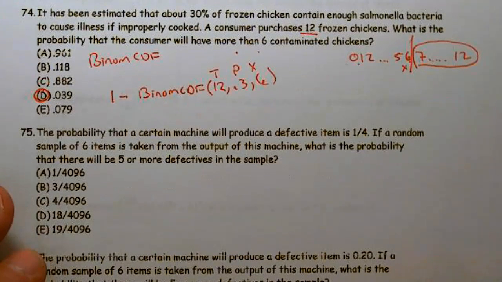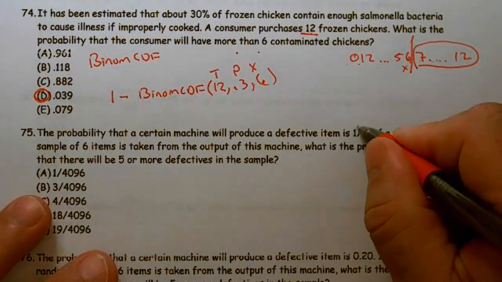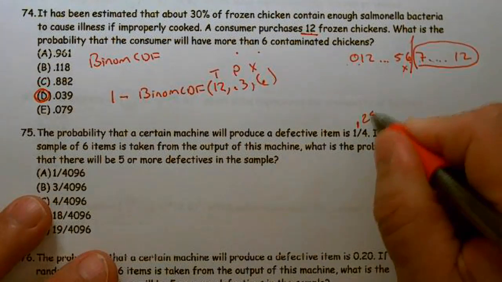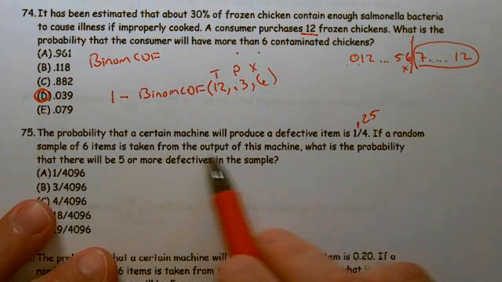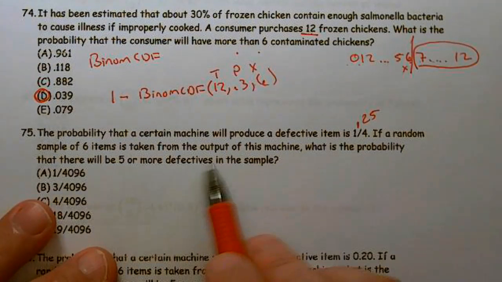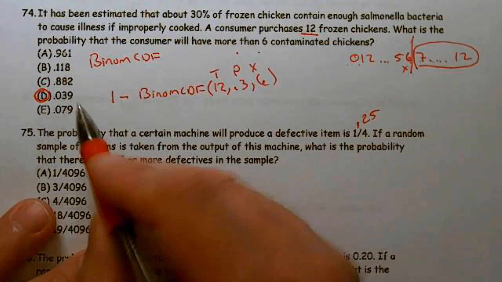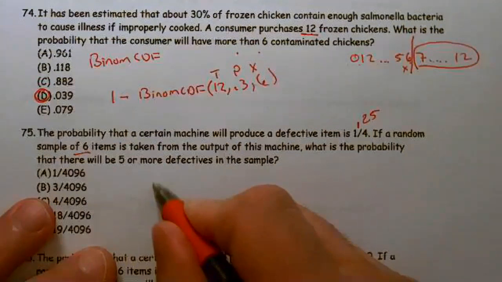Number 75. The probability that a certain machine will produce a defective item is 1/4. Please remember that's the same as 0.25. If a random sample of 6 items is taken from the output of the machine, what's the probability that there'll be 5 or more defective in the sample? So we have a fixed number of trials. This lets me know we're working with a binomial.